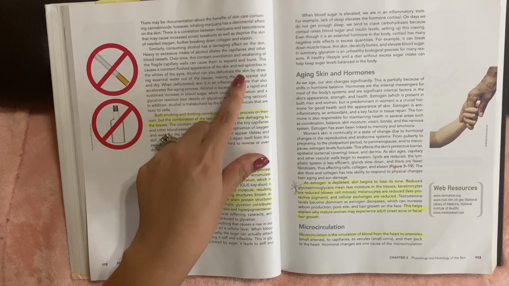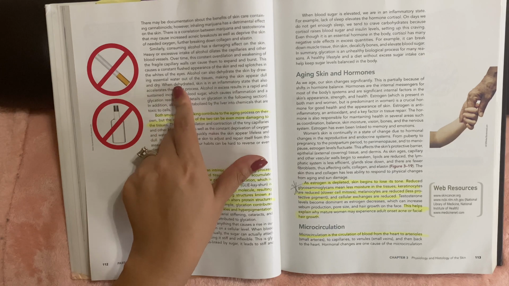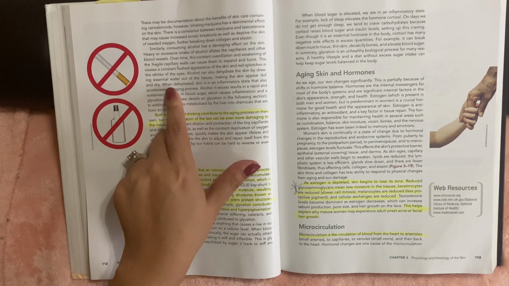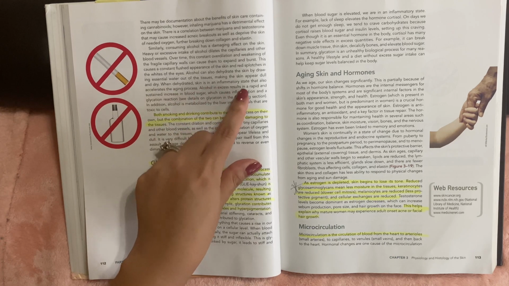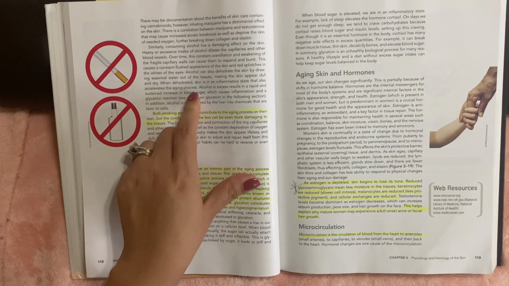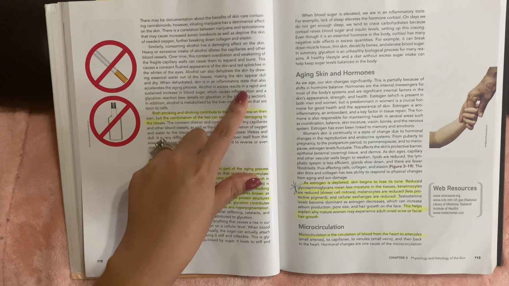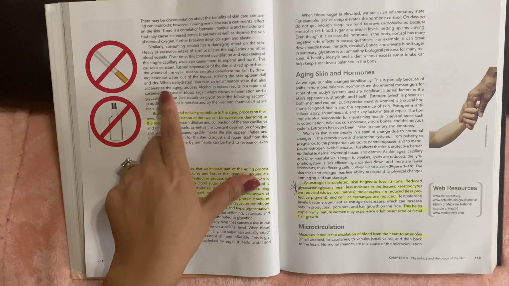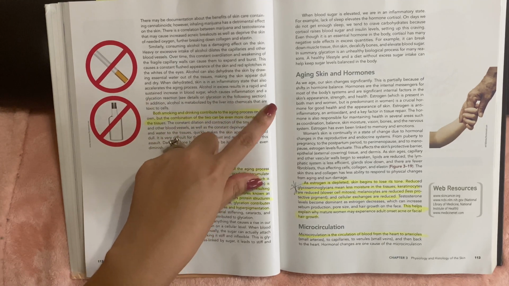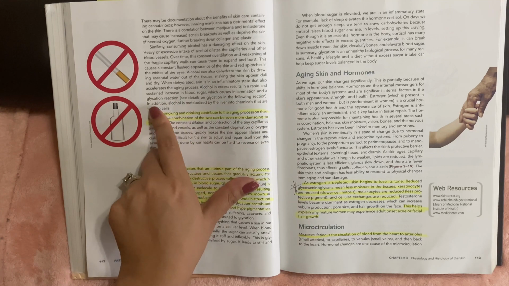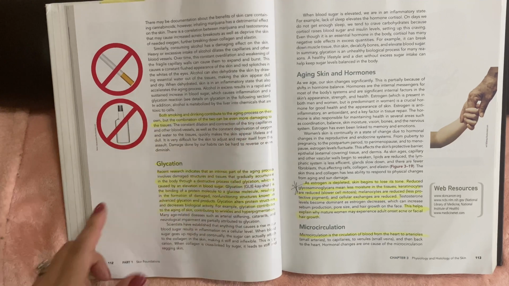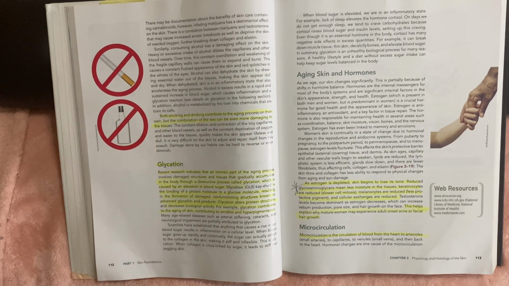Alcohol can also dehydrate the skin by drawing essential water out of the tissue, making the skin appear dull and dry. When dehydrated skin is in an inflammatory state, that also accelerates the aging process. Alcohol in excess results in a rapid and sustained increase in blood sugar, which causes inflammation and a glycation reaction. In addition, alcohol is metabolized by the liver into chemicals that are toxic to cells.